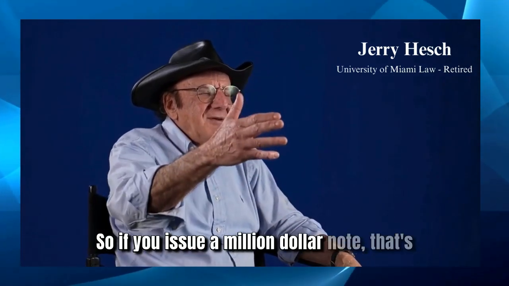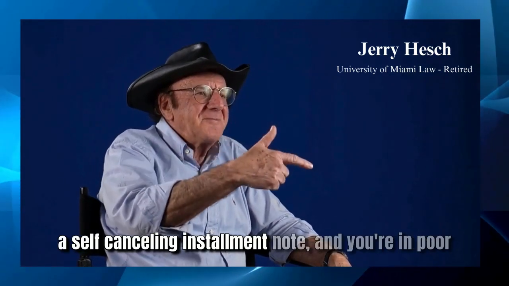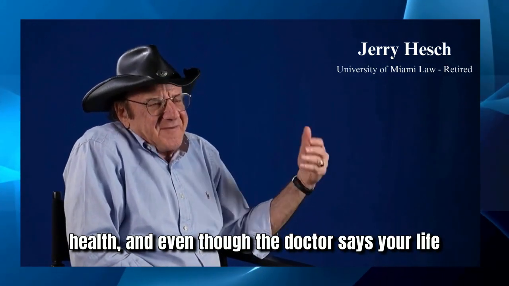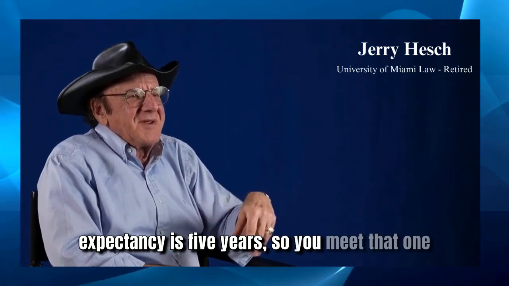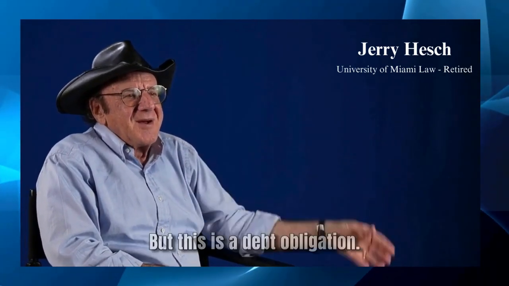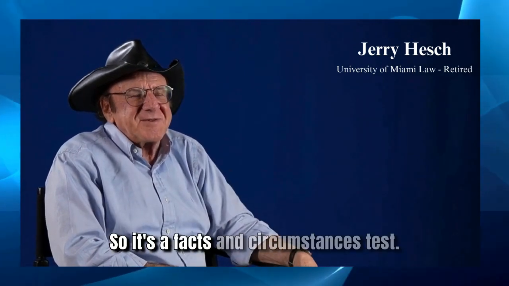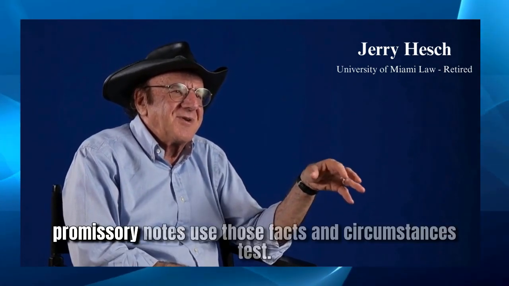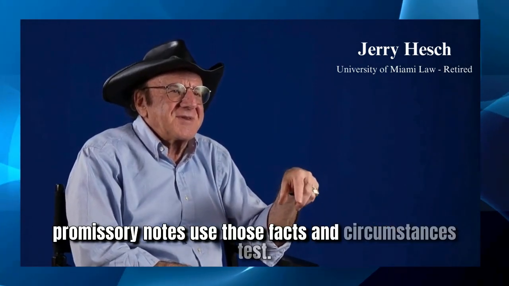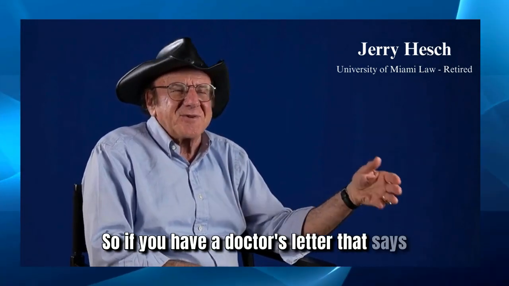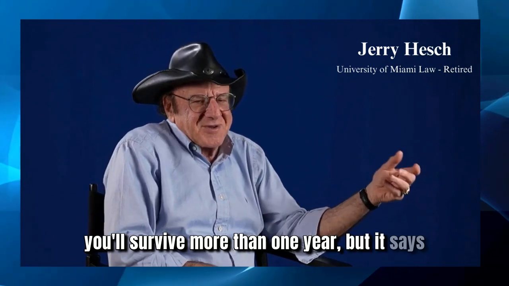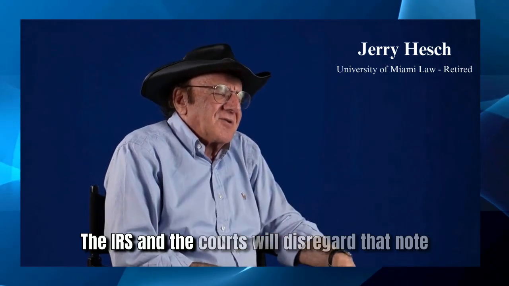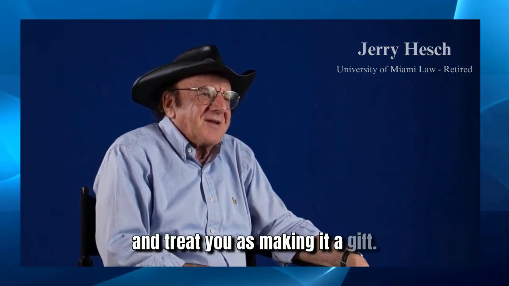So if you issue a $1 million note that's a self-canceling installment note, and you're in poor health, and the doctor says your life expectancy is 5 years, so you meet that 1 year test that applies for annuities, but this is a debt obligation, so it's a facts and circumstances test, and all the income tax cases that disregarded promissory notes use those facts and circumstances tests. So if you have a doctor's letter that says you'll survive more than 1 year, but you're not going to live more than 5 years, the IRS and the courts will disregard that note and treat you as making a gift.